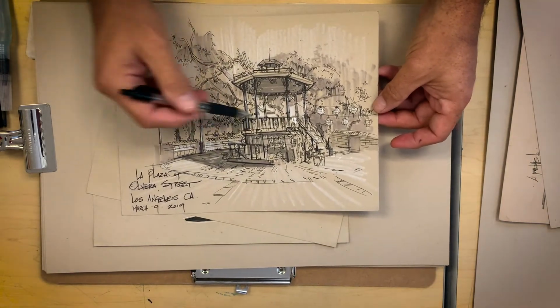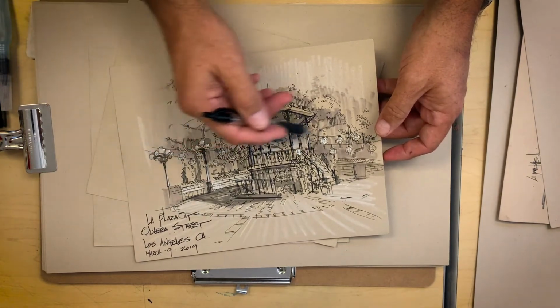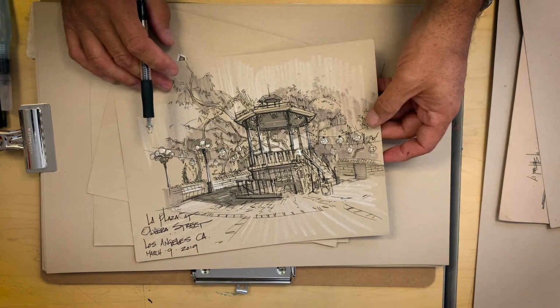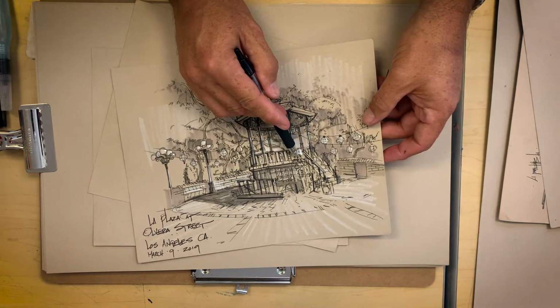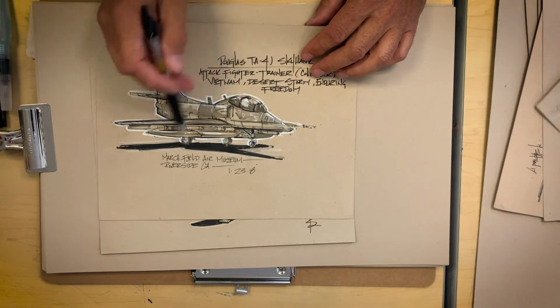It looks like there's complexity back there, and if you really look at it, there's not. It's just using some value and a little bit of hits of whatever. You can see I abandoned the guy right there. Decided not to put him in there. The white outline thing to pop it. You have to be very careful with this.